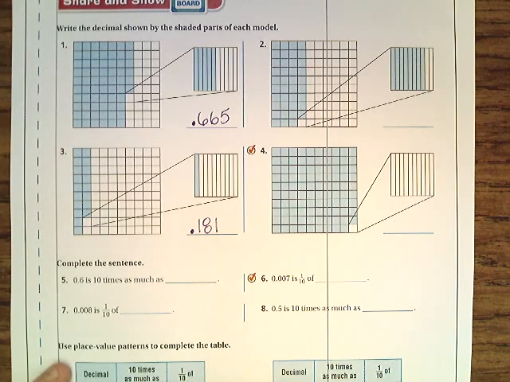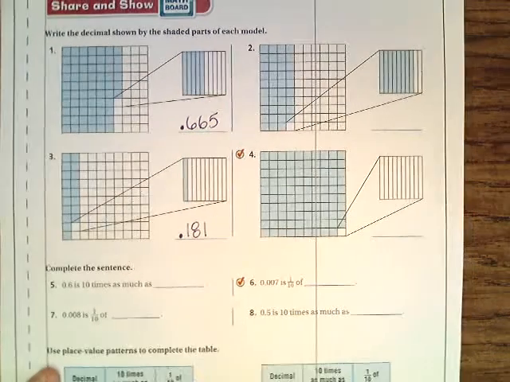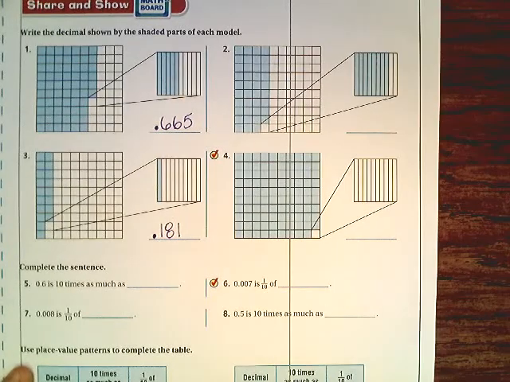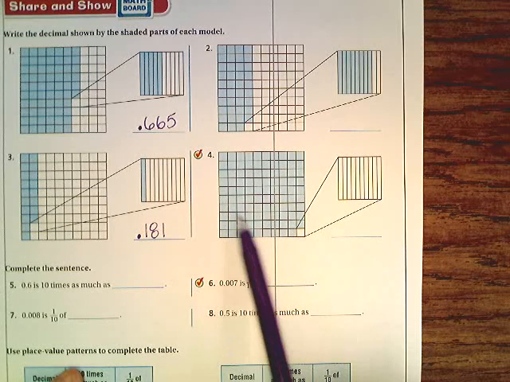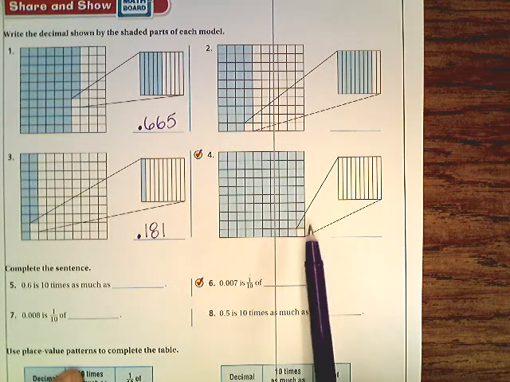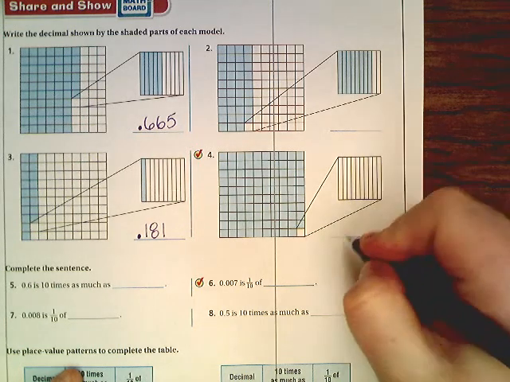Okay, let's look at 4. 4 is a little different. I'm actually going to zoom it in because it's kind of hard to see. Okay, let's look at 4. We're going to first of all look at this and say, okay, this is a whole. Now, it's not all colored in, right? There's one square that's not. So we know we're working with a decimal.